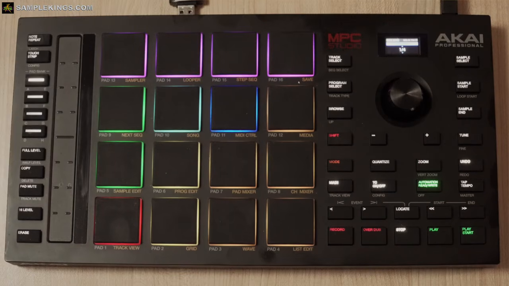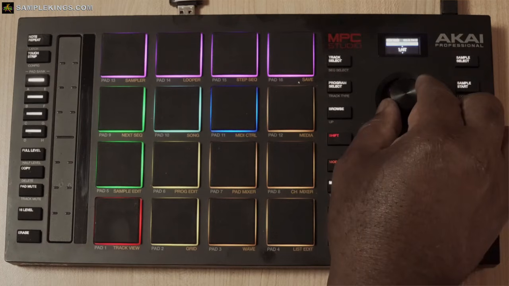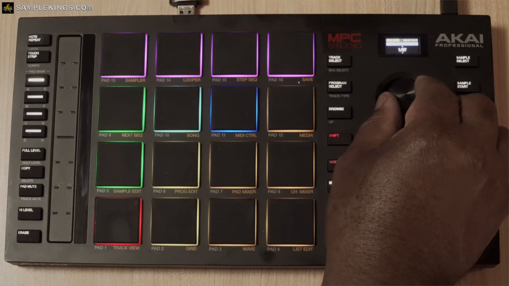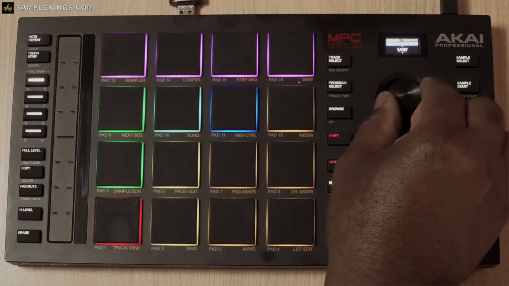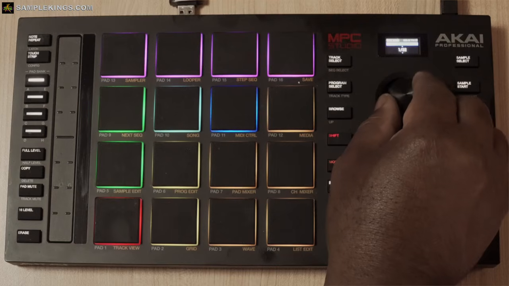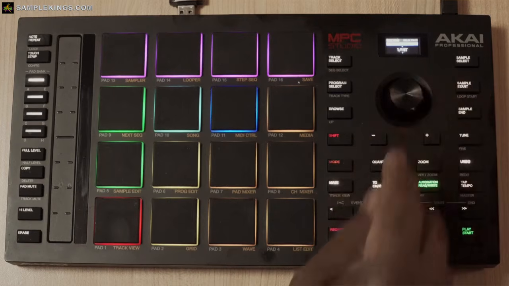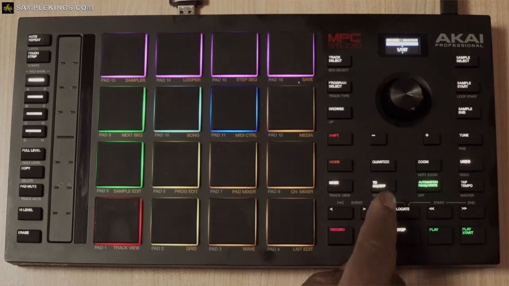Now you'll notice here also that right here, it's quarter notes. Now since this has already been selected, it's configured, I can come to here, I can change that to quarter note triplets, 8th notes, 8th note triplets, 16th notes, 16th note triplets, 32nd note, 32nd note triplets, 64ths, and 64th note triplets. So it's all right here. Once I select Shift and use this config.